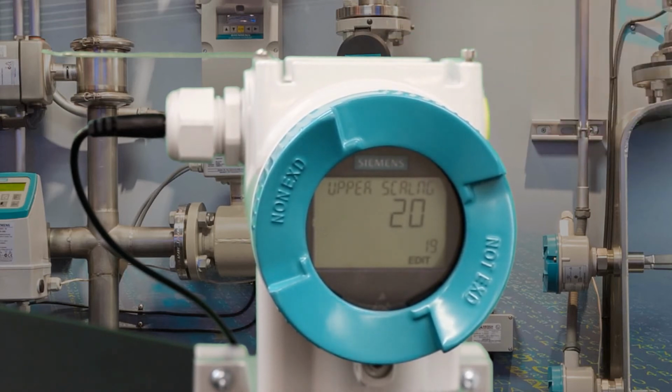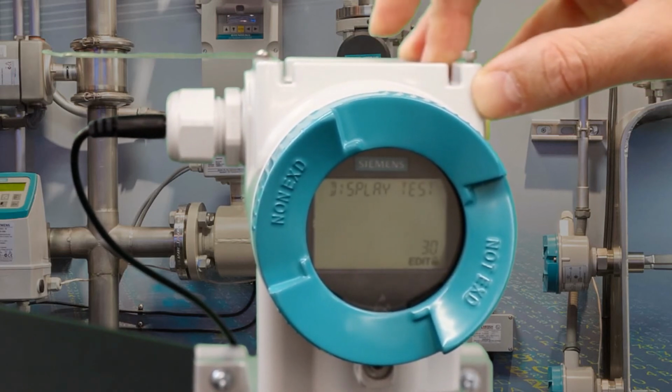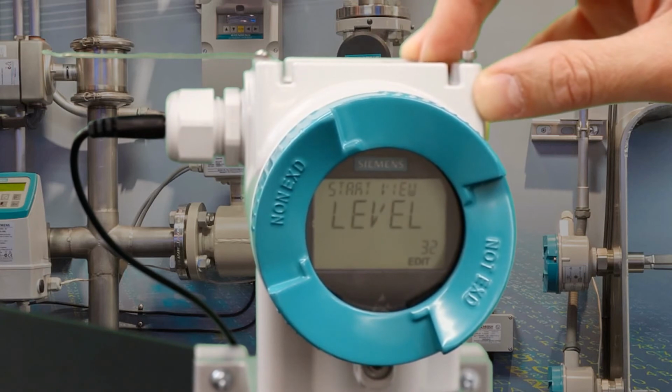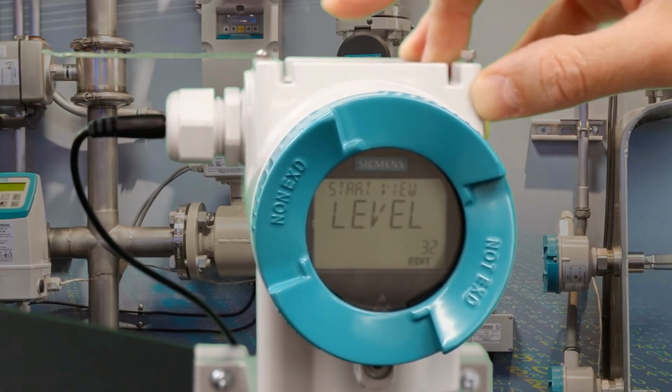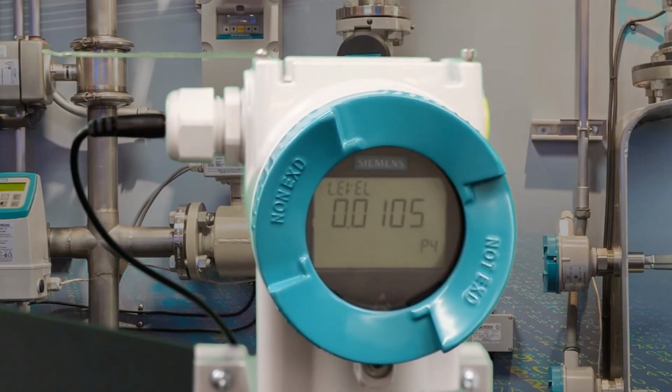So basically what's going to happen is that as the pressure moves from 0 to 18 feet of water, the display is going to show 0 to 20 feet of level. Now, last but not least, we need to go all the way to parameter number 32 and make sure that our start view is 32. It is. Now you can press on the left arrow, and here you go.